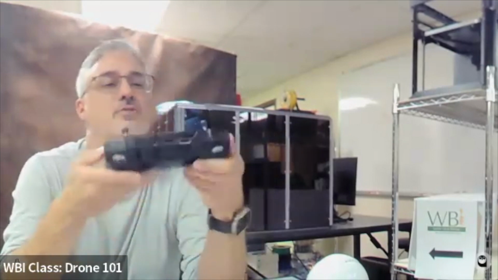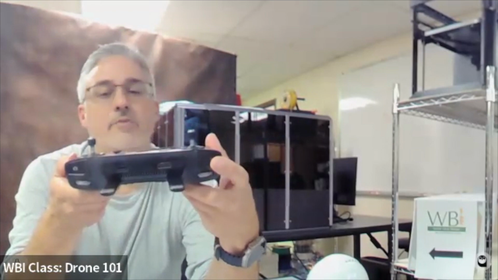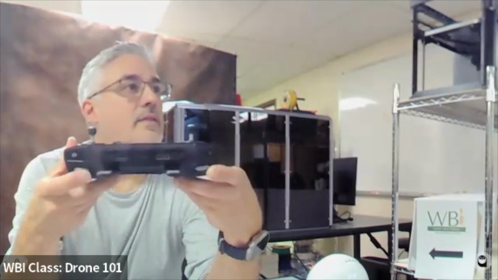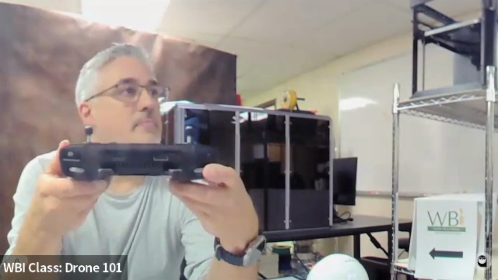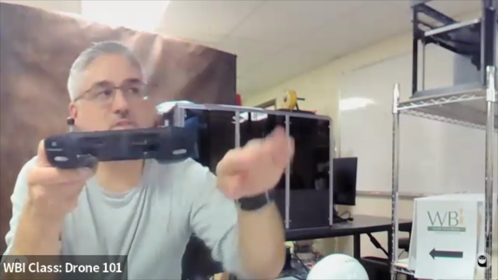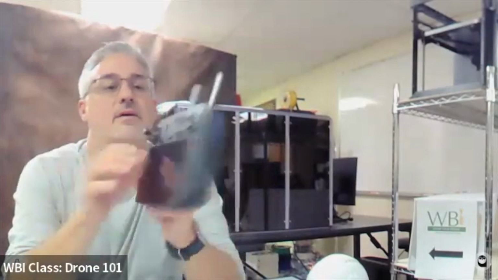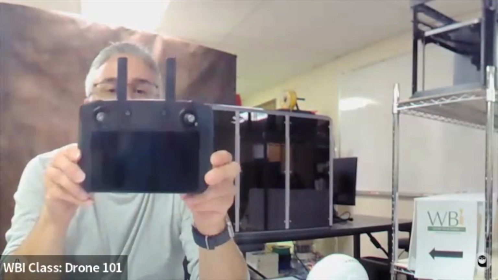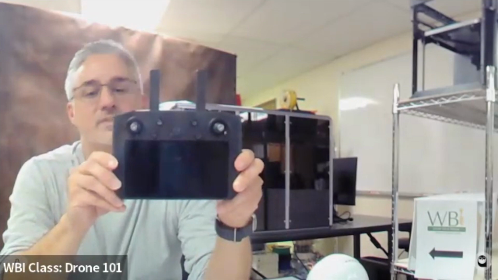There are also additional controls in the front. There is a start and stop video button, camera button, and then there's also a dial that controls the aperture of the camera, and also another control that controls the pitch of the camera on the gimbal. And as you can see, it also comes with a nice 5.5-inch screen, and you can monitor your 4K video or high resolution photos on this.